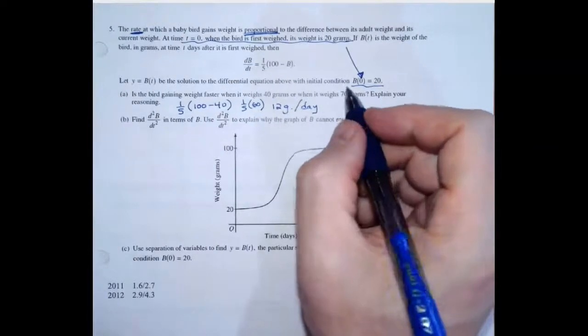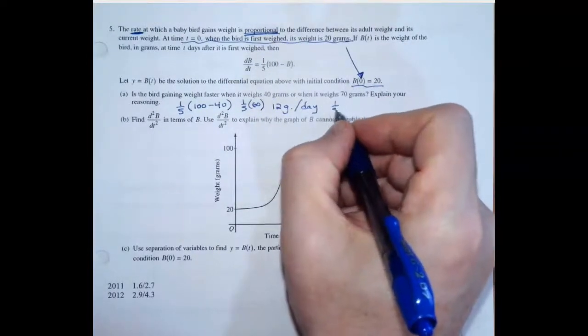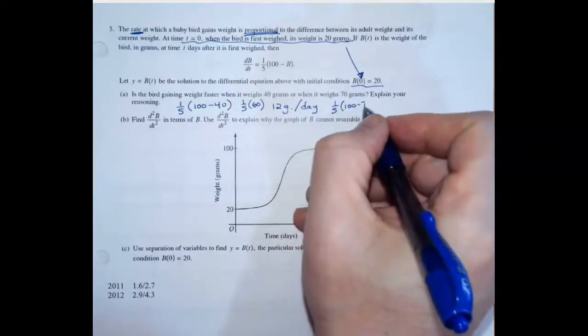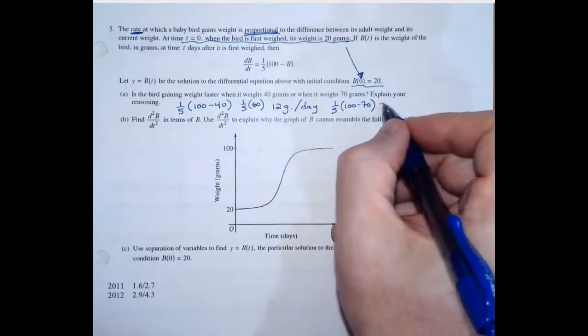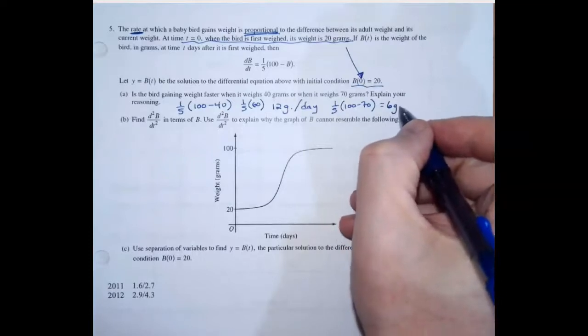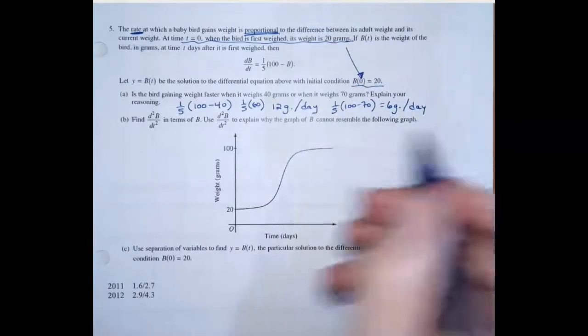And if we try the other one, that's 1/5 of 100 minus 70, which is 1/5 of 30, which is 6 grams per day.